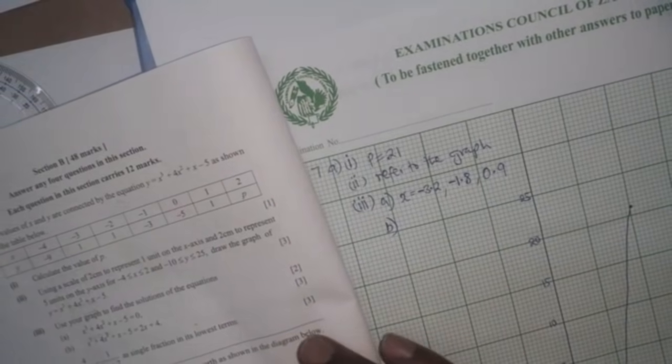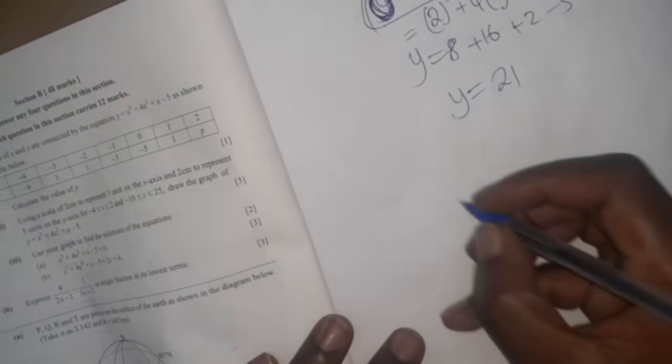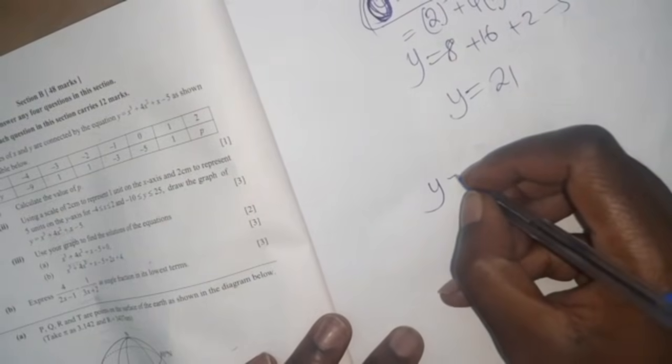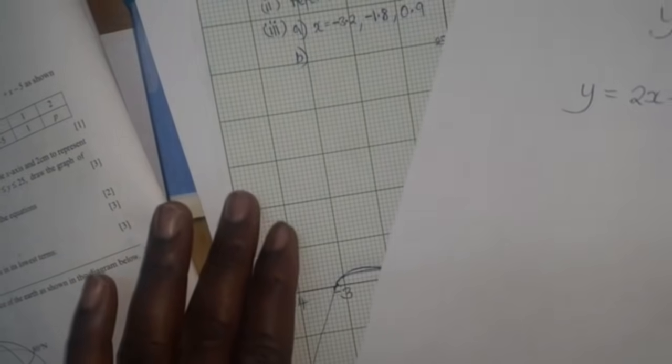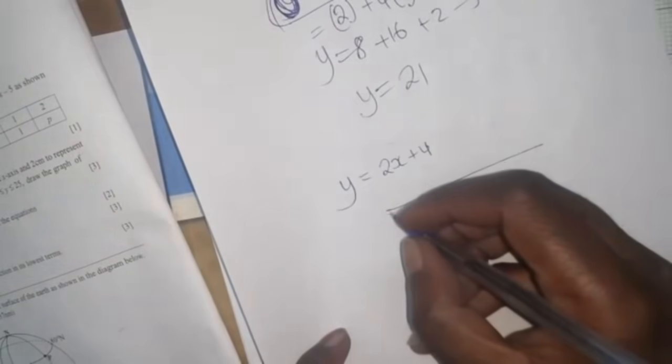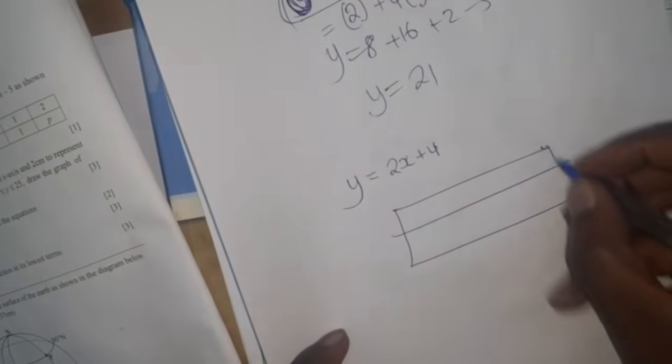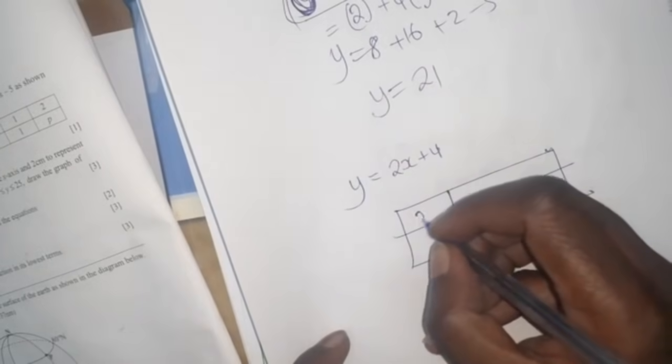The equation is y is equal to 2x plus 4. We are going to use the same coordinates that are here. Let me get just two coordinates, x and y.